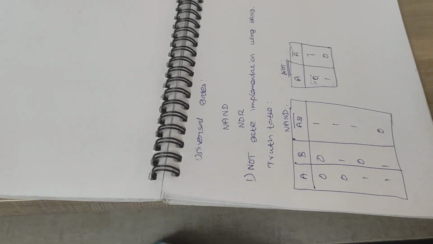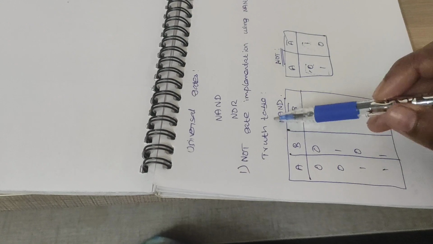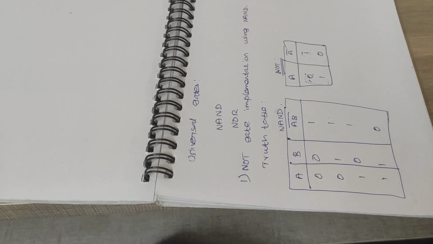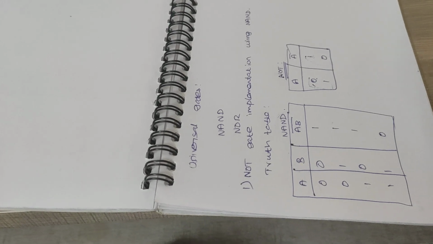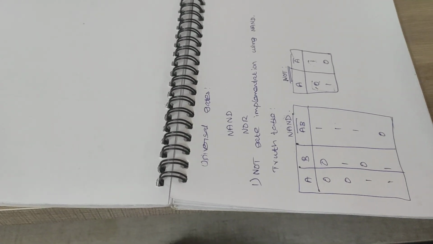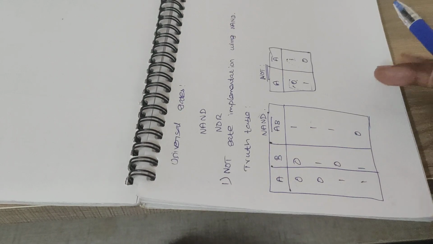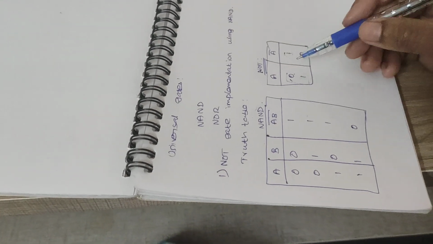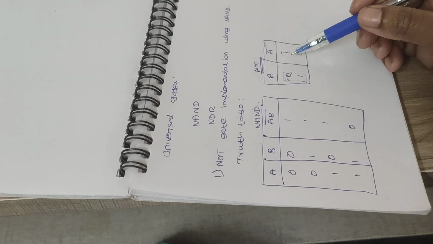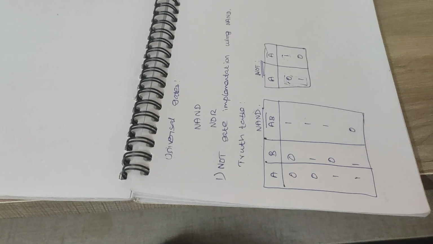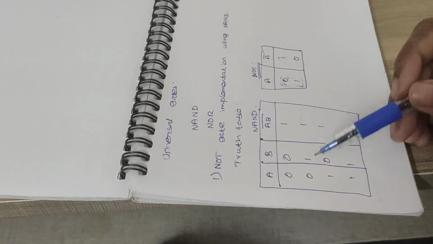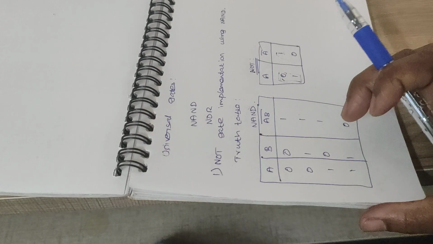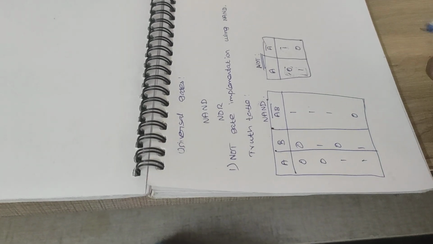For that, we have only the NAND gate available in the library. So we have to implement the NOT gate using the NAND. We just have to compare the truth tables. The NOT gate expects only one input, but we have 2 inputs at the NAND gate. So how are we going to handle those terminals?